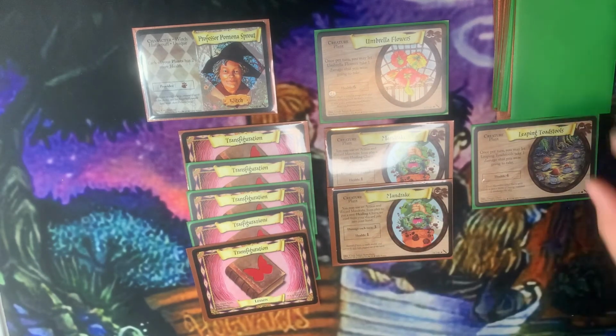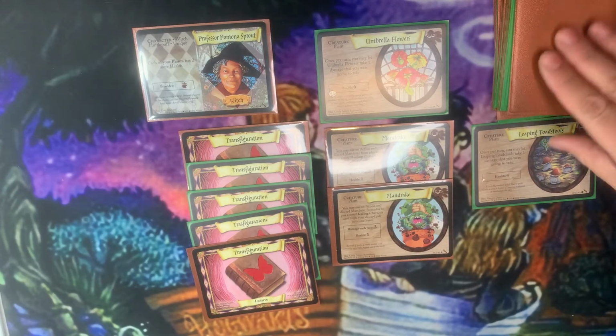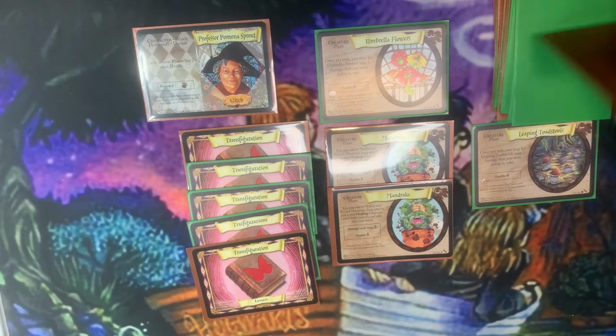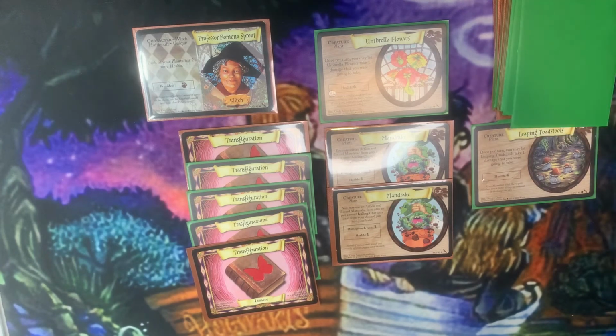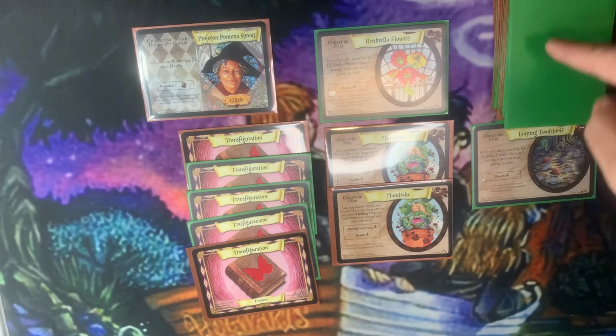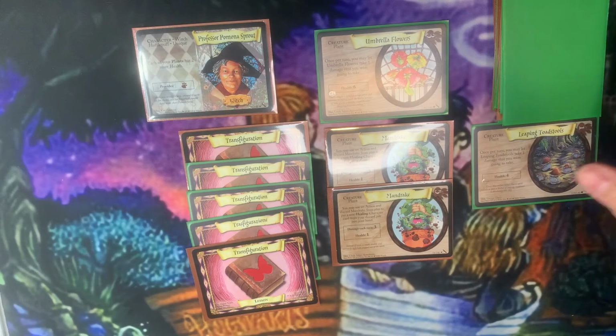This 6 damage means that my opponent would take 6 cards from their deck and put it into their discard pile. So it's making their deck lesser and lesser each turn, so that hopefully they eventually go to draw a card. There's no cards there. I win the game.